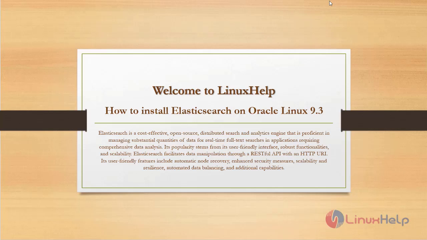Elasticsearch is a cost-effective, open-source, distributed search and analytics engine that is proficient in managing substantial quantities of data for real-time full-text searches in applications requiring comprehensive data analysis. Its popularity stems from its user-friendly interface, robust functionalities, and scalability. Elasticsearch facilitates data manipulation through a RESTful API with an HTTP URI. Its user-friendly features include automatic node recovery, enhanced security measures, scalability and resilience, automated data balancing, and additional capabilities.